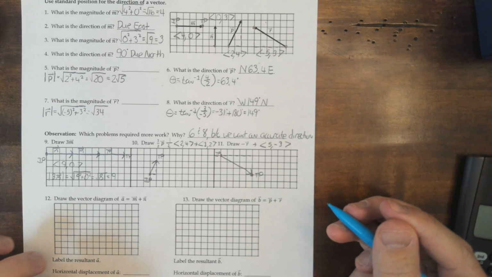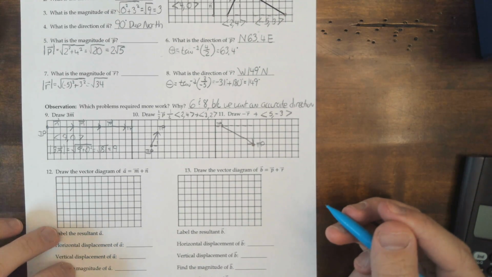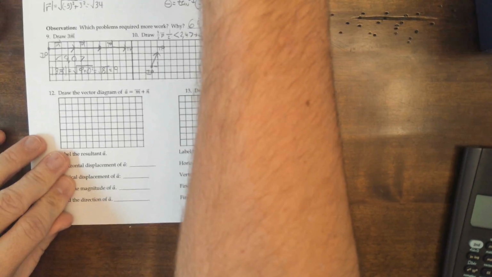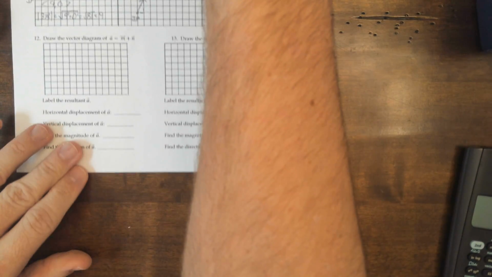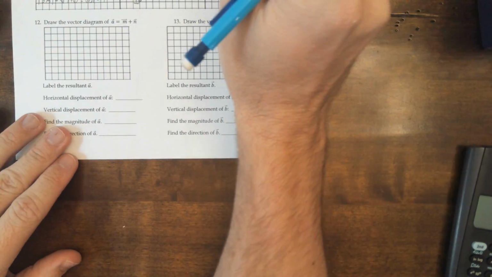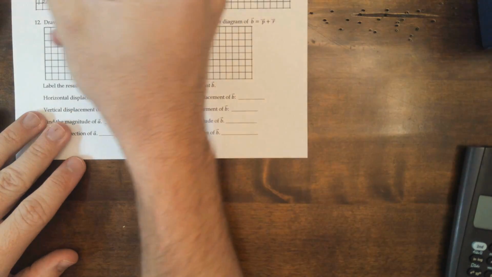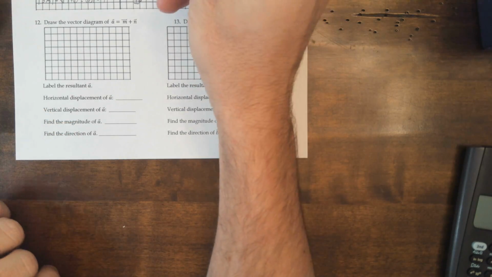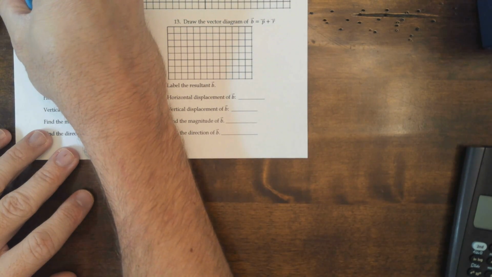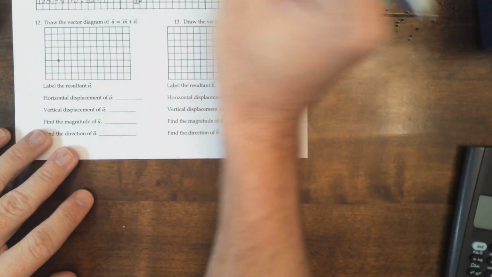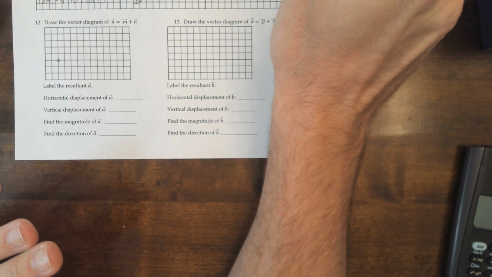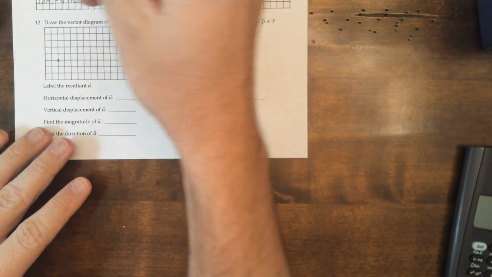All right, let's move on to number 12. So this time we're adding two vectors together. We want to do m plus n. Again, make sure you have enough room for these. So our components for m, let's just start here. And again, guys, how I know where to start is because I've done so many of these.